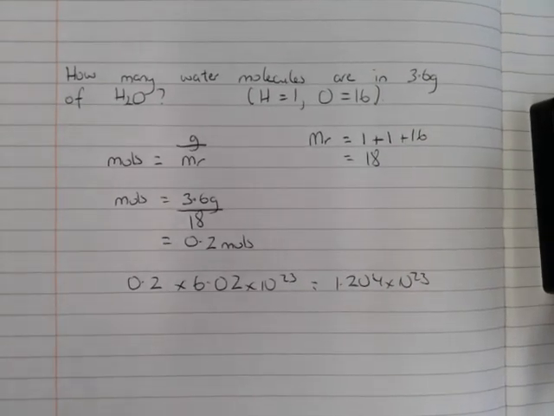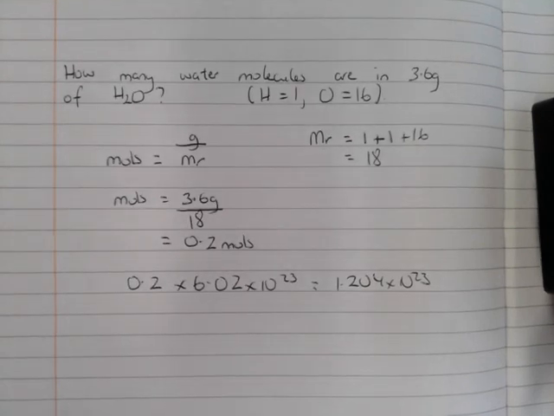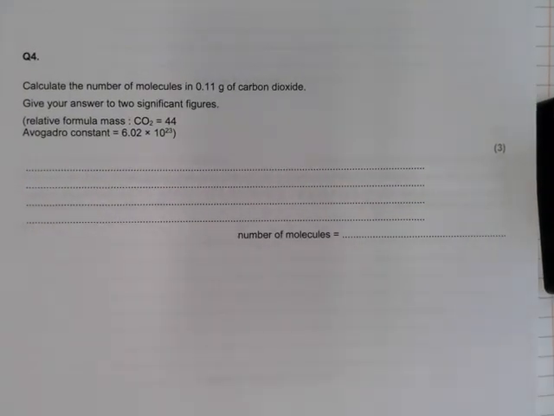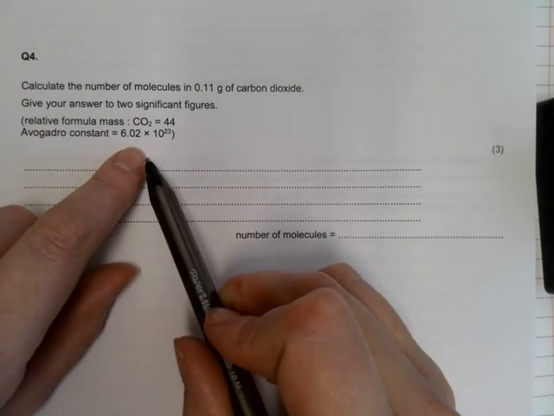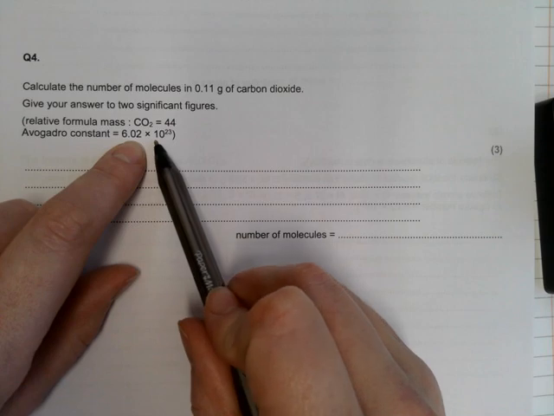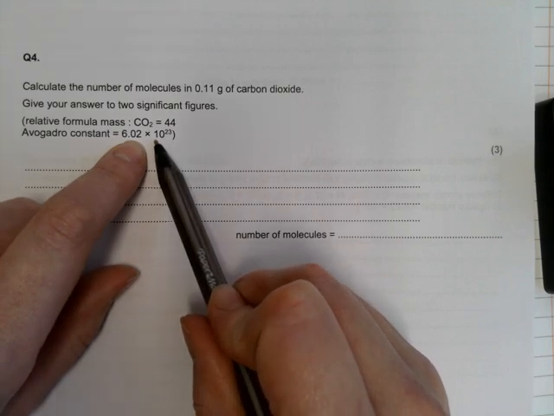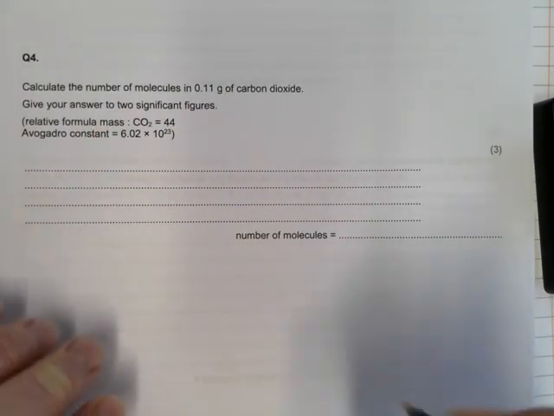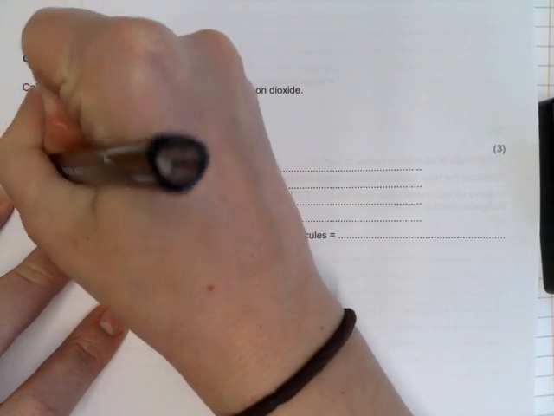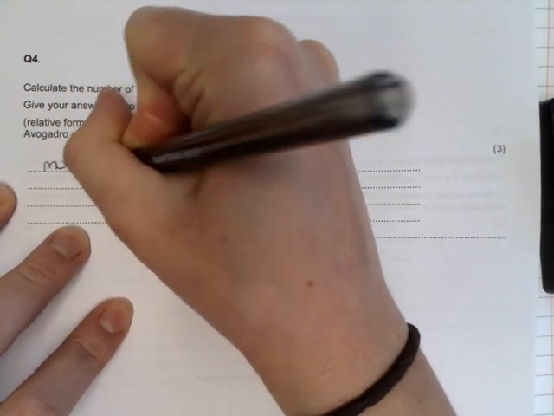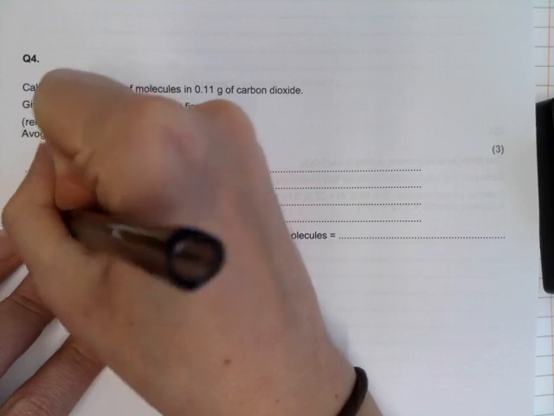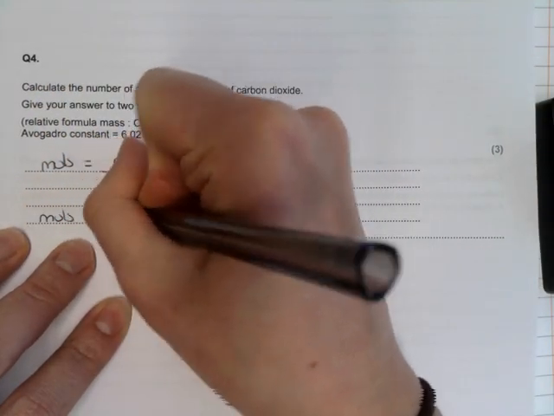Okay, so let's go to the exam questions that I've set you for homework. I'm actually going to start on question 4 just because it's a bit easier, and I'll work my way backwards. All right. It gives me this number. I know if it gives me this number, I need to find moles and then multiply them. They've given me a G and they've given me Mr, which makes this quite straightforward. So moles equals whatever you've got in grams divided by the Mr. In grams, I have got 0.11.